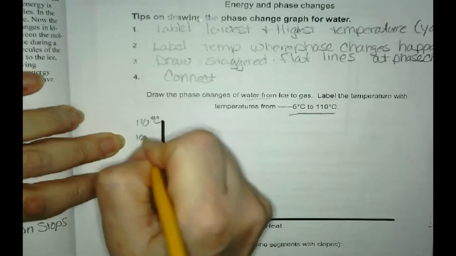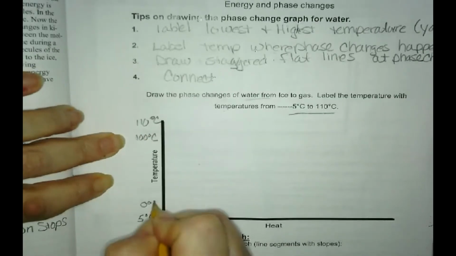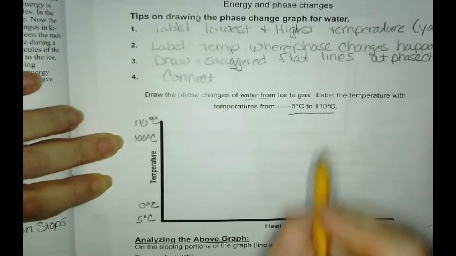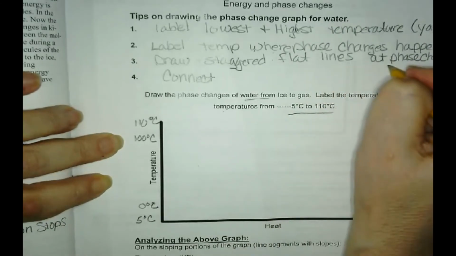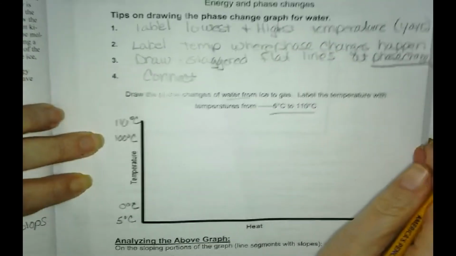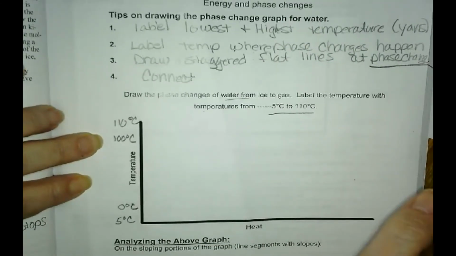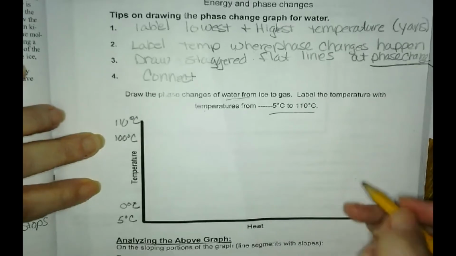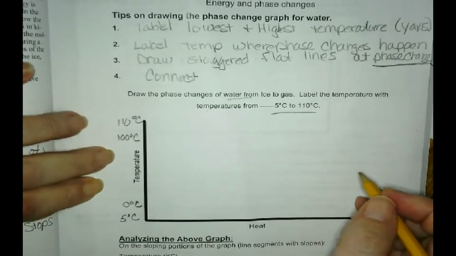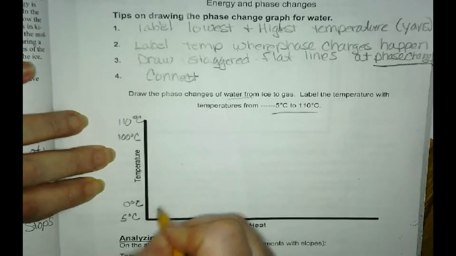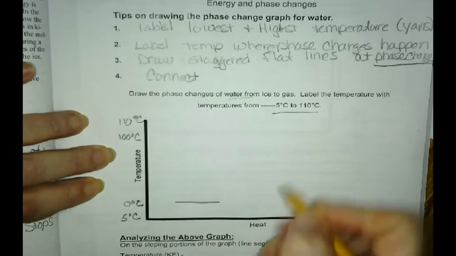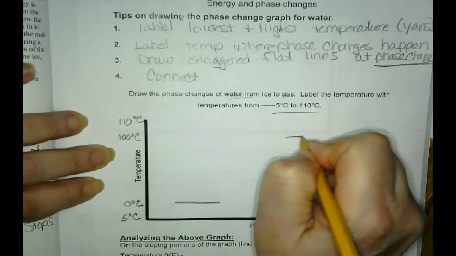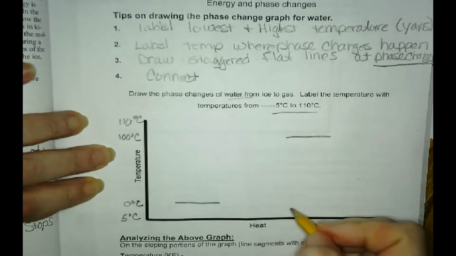So we'll put 100 degrees C right there. And now we need to draw staggered flat lines where phase changes occur, because at phase changes, there is no temperature change. During phase changes, our energy is going into weakening those attractions between molecules. So at 0 degrees C, I'm going to freeze and melt, and at 100, I'm going to vaporize or condense.